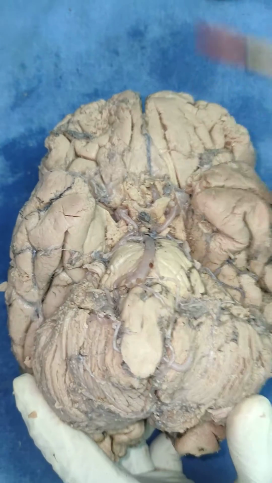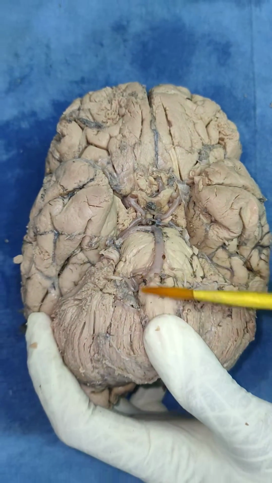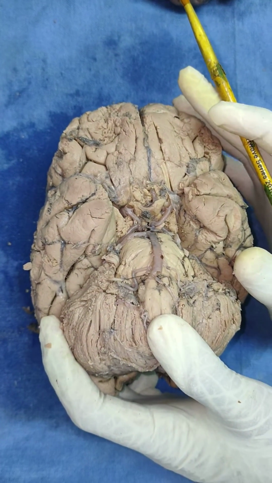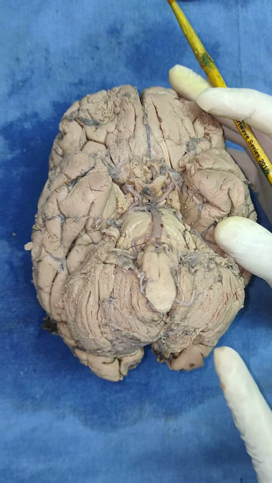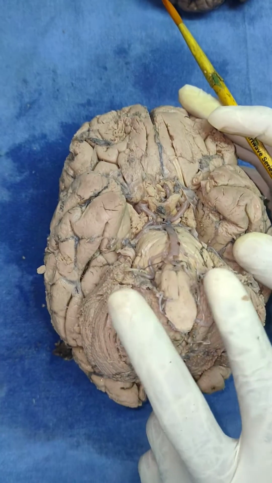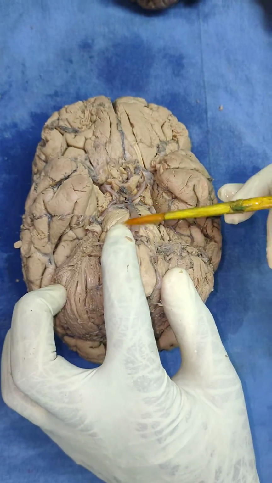So in this specimen we can appreciate the blood vessels seen at the base of the brain. When you read about the blood vessels supplying the brain, there are two chief arteries which are important. One is the internal carotid artery and the other is the vertebral artery. There are two vertebral arteries which unite to form an artery called the basilar artery.